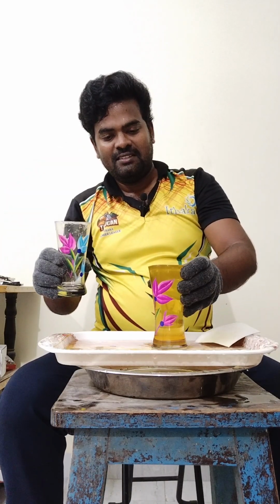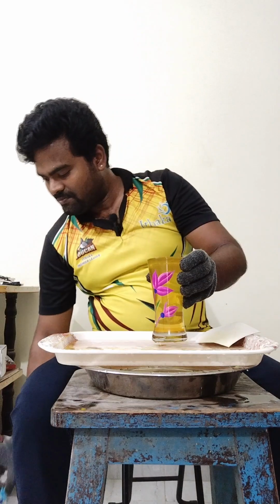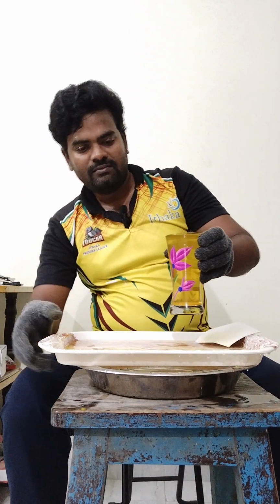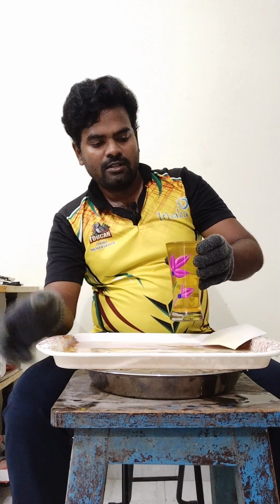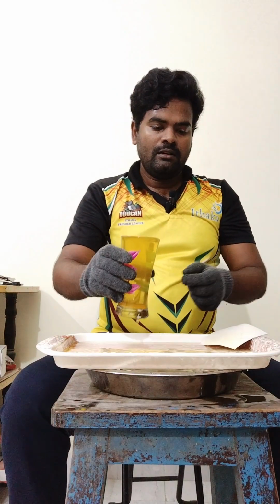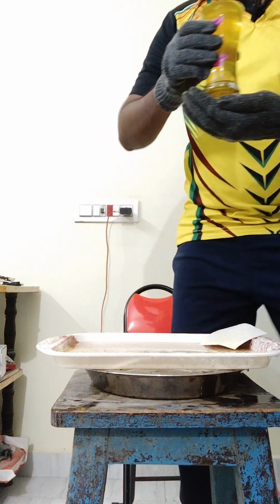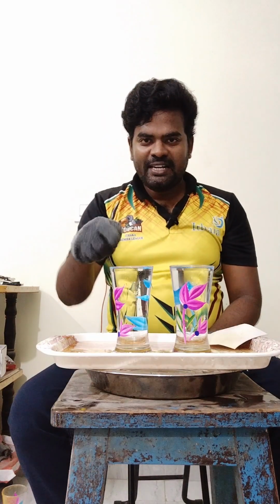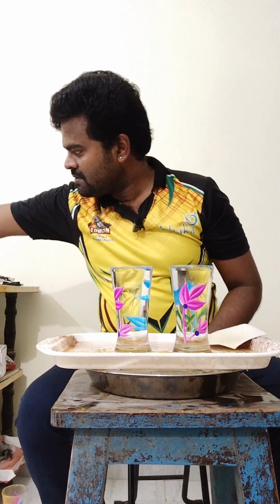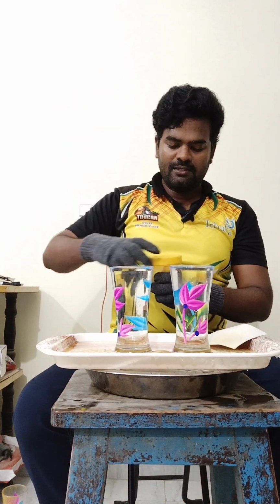Okay, so I will do the next activity. That means I will take hot water on the top and cold water on the bottom side. Give me a second. Now this right side glass consists of hot water. So I'm adding a little turmeric to this.